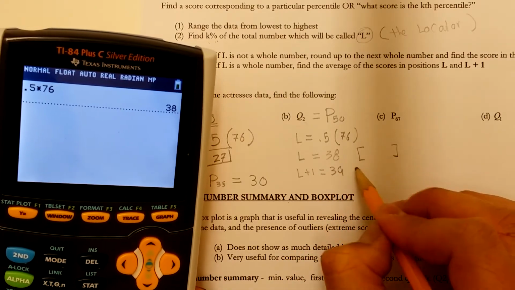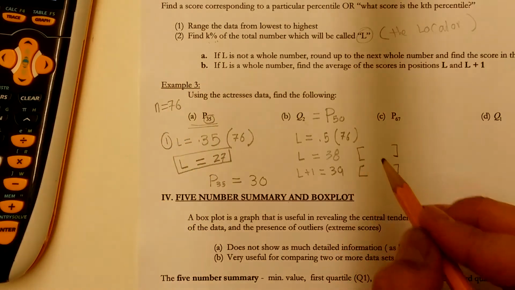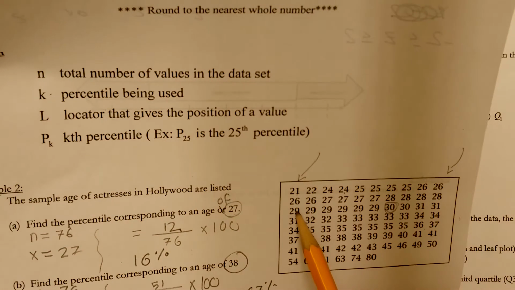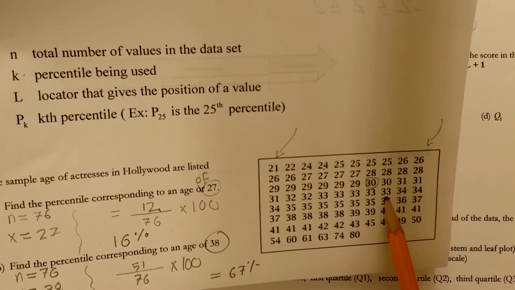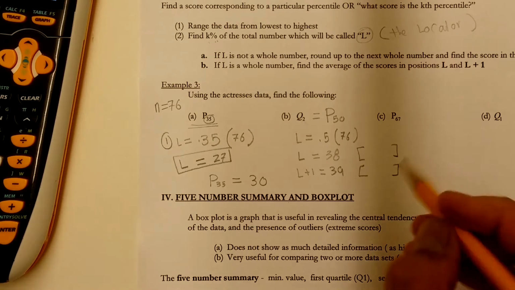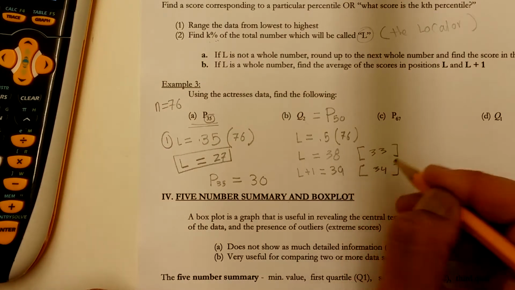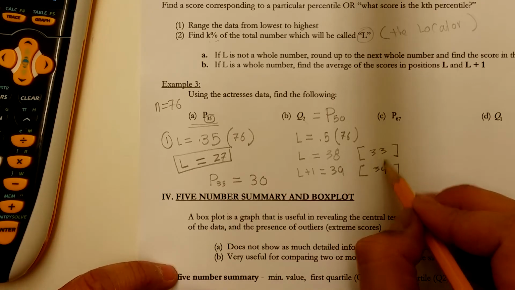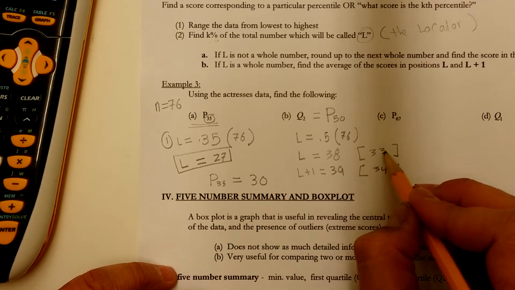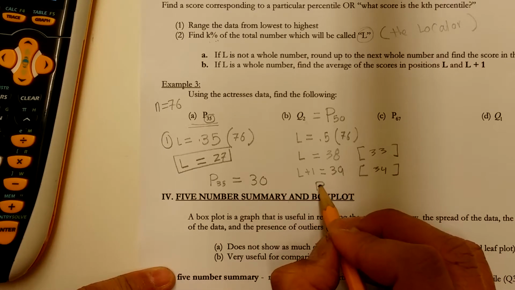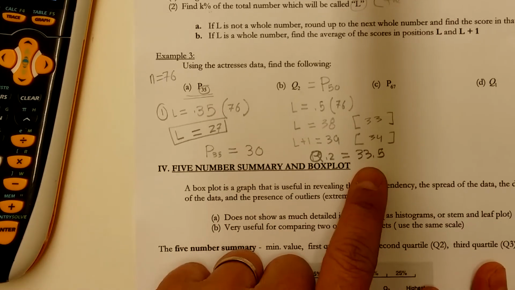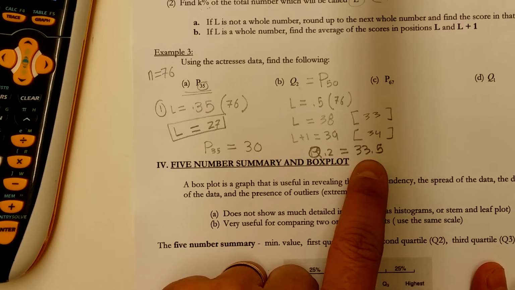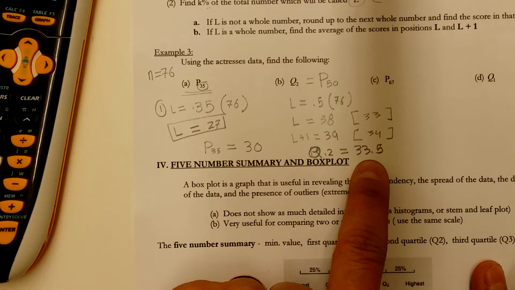So the score at the 38th location is: 10, 20, 30, 31, 32, 33, 34, 35, 36, 37, 38. So it is 33. And the score in the next location is 34. So 33 and 34, and we have to take the average. I add those up and divide by 2, and I get 33.5. So we say that Q2 is 33.5. One way to understand this is to think of it as 50% of the actresses being below 33.5 and the other 50% above 33.5 in age.